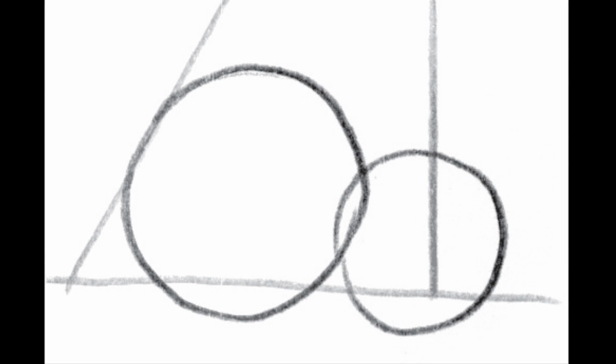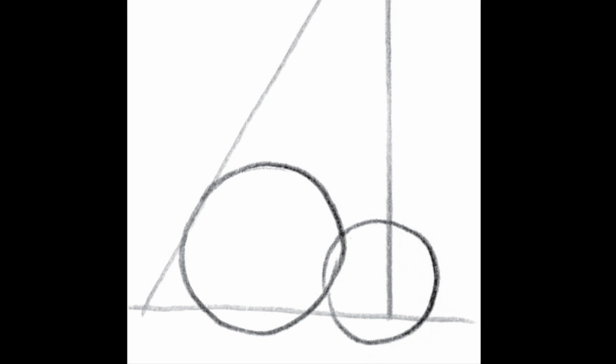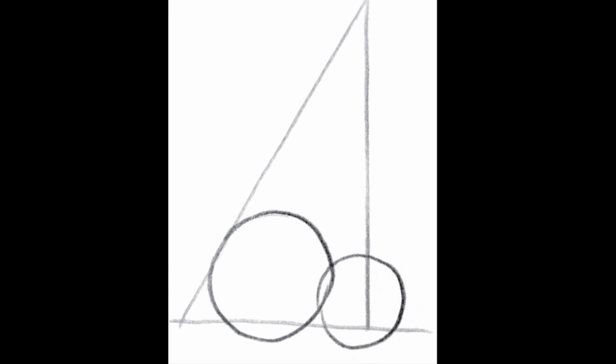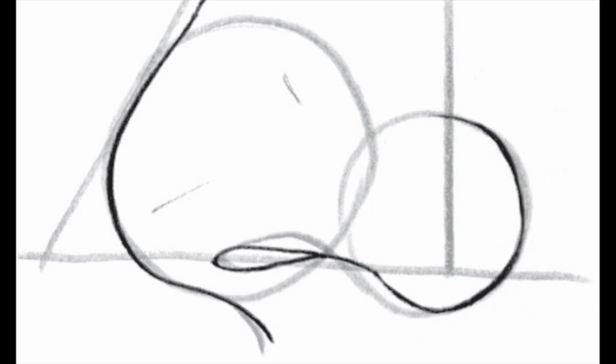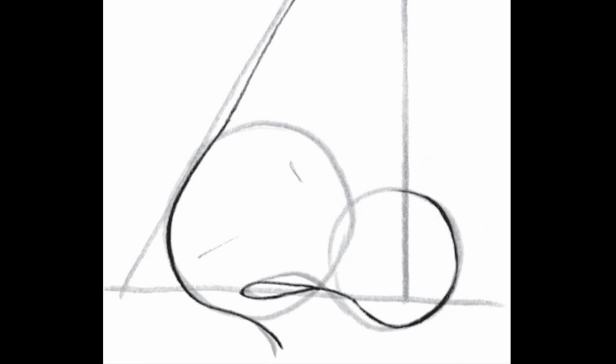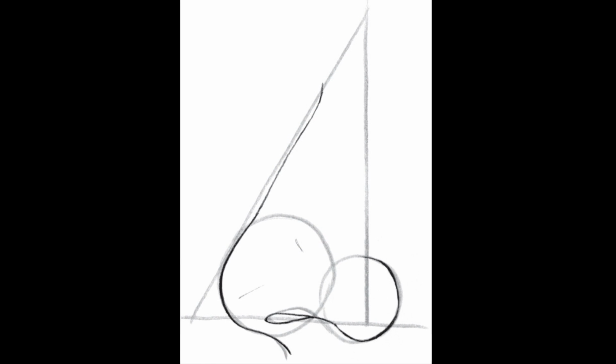In profile, the entire nose fits into a half triangle. Only one nostril can be seen. The comma shape of the nostril begins on the bottom curve of the smaller circle and forms a loop near the bottom of the larger circle. The 3/4 angle is the most complicated to draw. It helps to start with a tall pyramid. The 3 circles go at the bottom, overlapping the small triangle that makes up the pyramid's base.